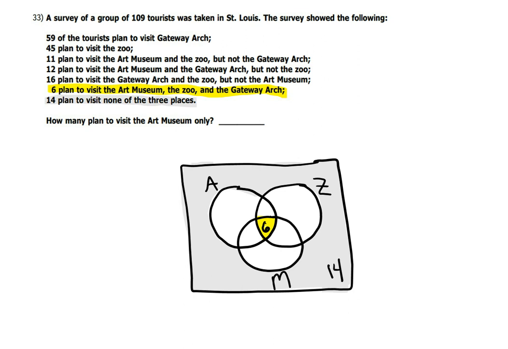Now, the first and second one, I can't really do much with because 59 of the tourists who go to the Gateway Arch would be the entire Circle A. And Circle A is made up of 4 regions. I only have 1 region filled in with the 6, so I can't do that. Same thing with the second one. That's the same with the zoo.